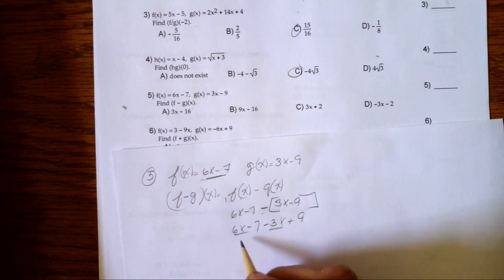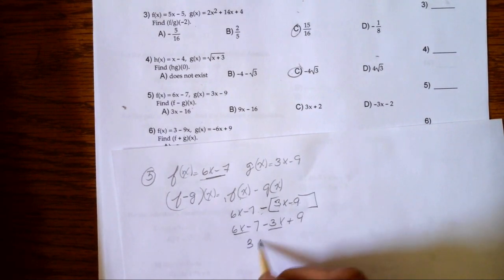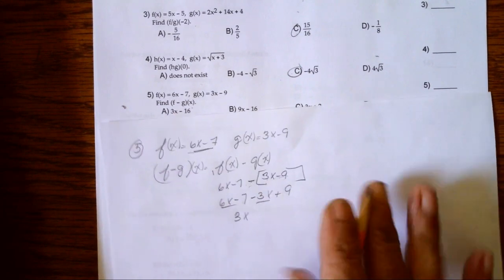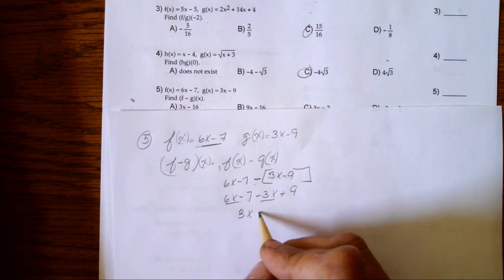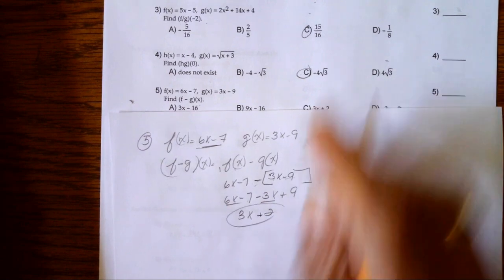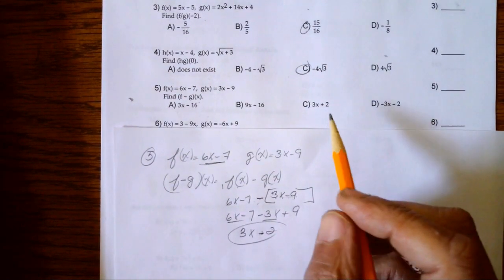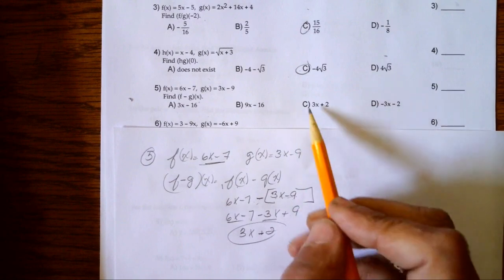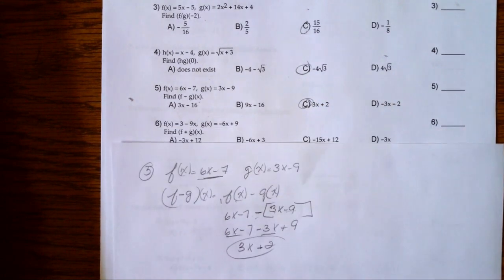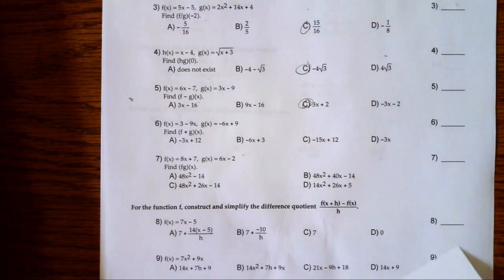Combining like terms, 6x minus 3x is 3x. A minus 7 combined with a positive 9 is a positive 2. And number 5, once again, they seem to like letter C here a lot: 3x plus 2. Alright, that's pretty straightforward.